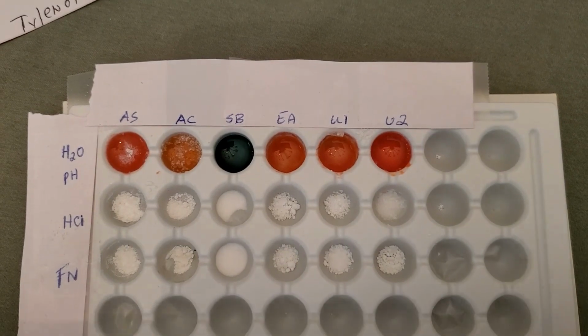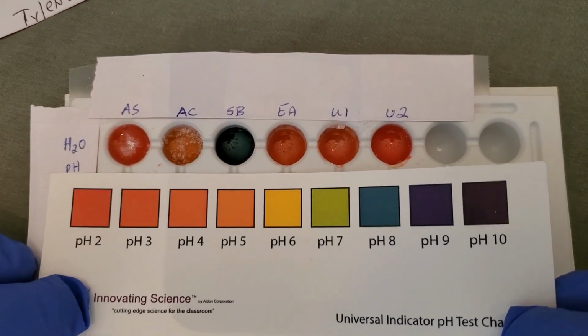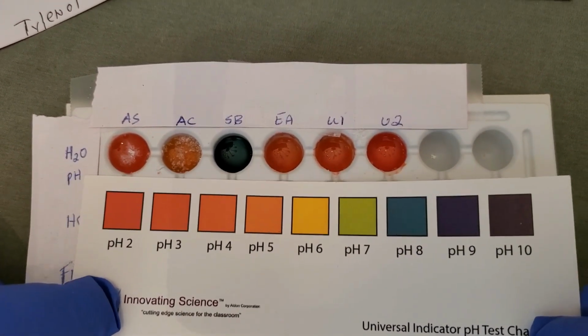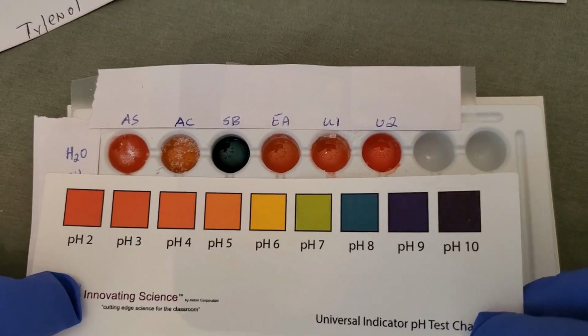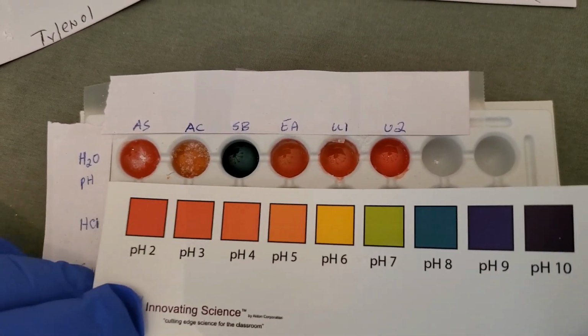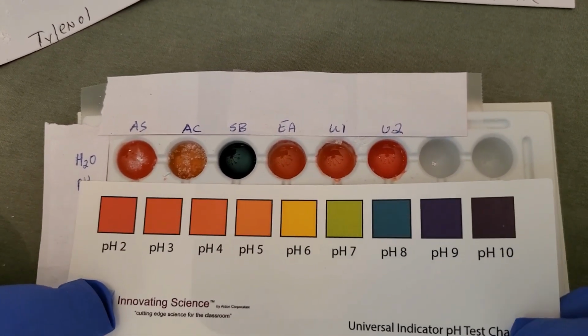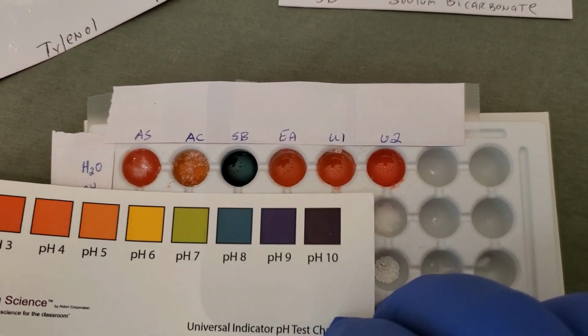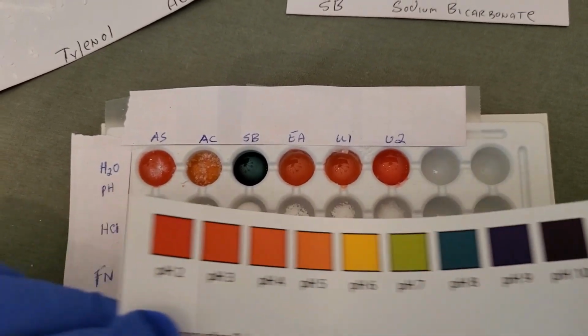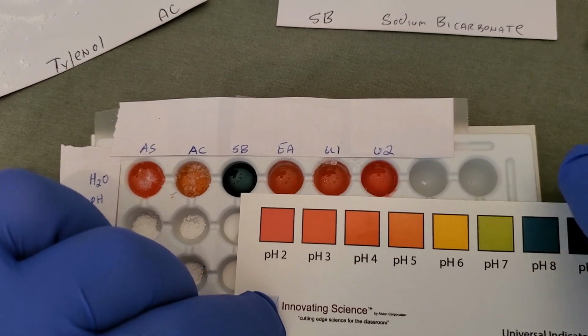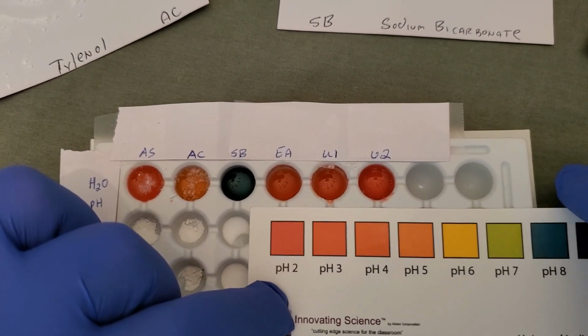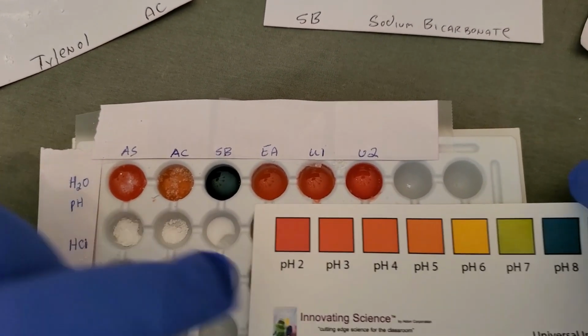Using the pH test chart, go ahead and give your best guess as to what each of these pH values are based on the color change that you see. It doesn't have to necessarily be exact, but do the best that you can.